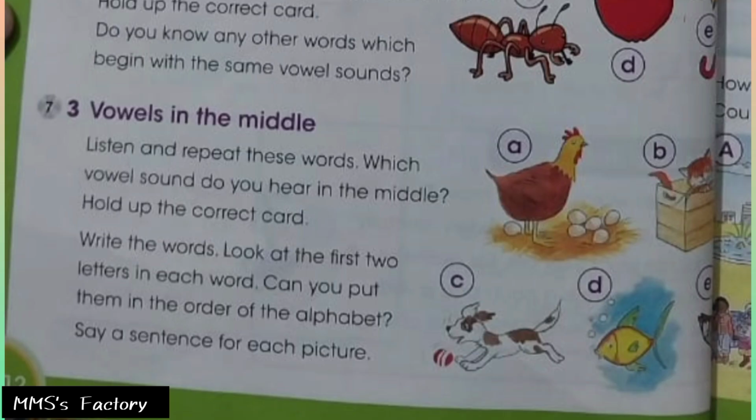Vowels in the middle. Listen and repeat these words. Which vowel sound do you hear in the middle? Hold up the correct card. Write the words. Look at the first 2 letters in each word. Can you put them in order of the alphabet? Say a sentence for each picture.